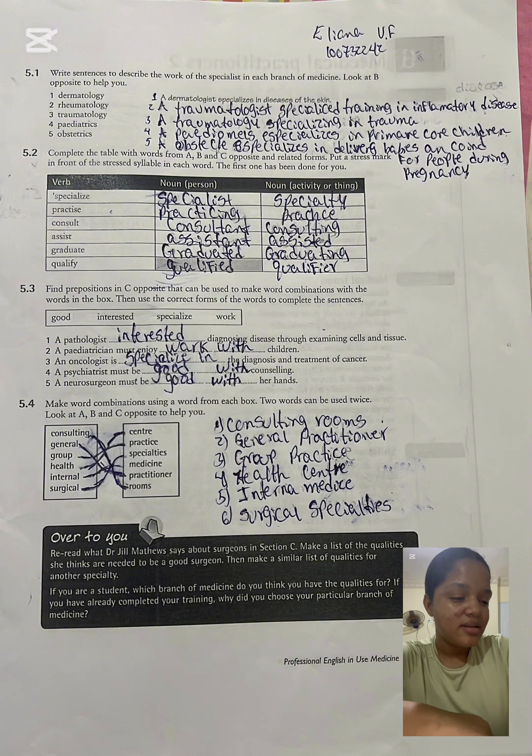Find five prepositions opposite that can be used to make word combinations with the word in the box. Then use the correct forms of the word to complete the sentences. 1. A pathologist is interested in diagnosing disease through examining cells and tissue. 2. A pediatrician must enjoy working with children. 3.